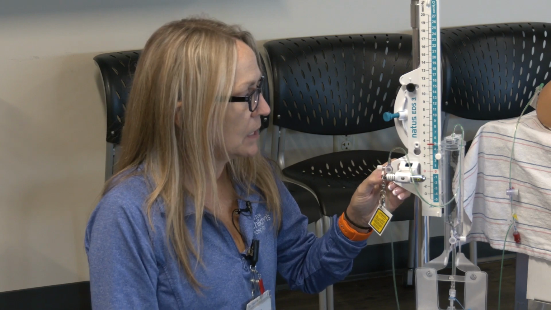So yeah, and you can't walk out, even in emergencies, you can't walk out with this open. If an emergency, like a code or something, you could clamp it off to the patient, but you need to have somebody come back in here and watch it and open it back up. You can't leave it with it opened.